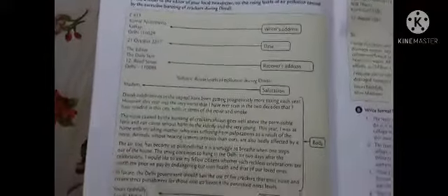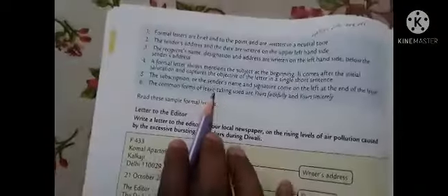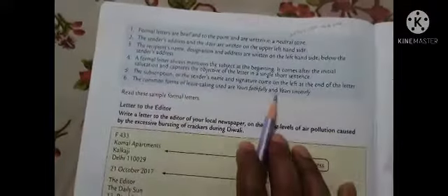Sixthly, the common forms of leave taking used are yours faithfully and yours sincerely, as it is given here.